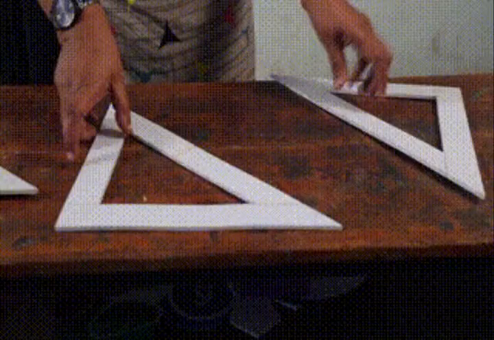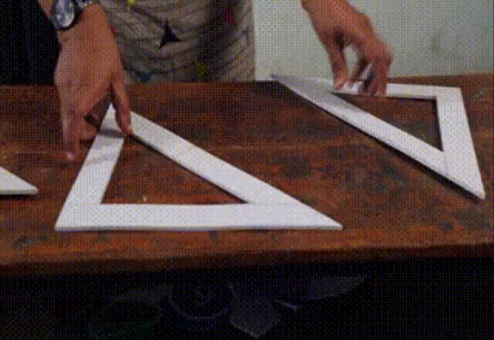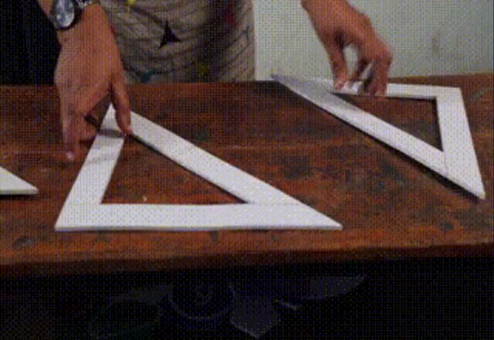Now this quadrilateral, using two triangles, is a parallelogram. Its definition is that a pair of opposite sides are equal and parallel, and the students can view whether the opposite sides are equal or not. And it has two diagonals. Diagonals are also not equal. This is the first diagonal and the second diagonal is the longest.